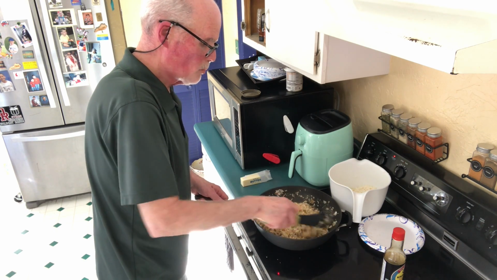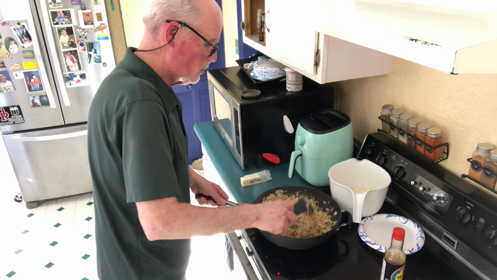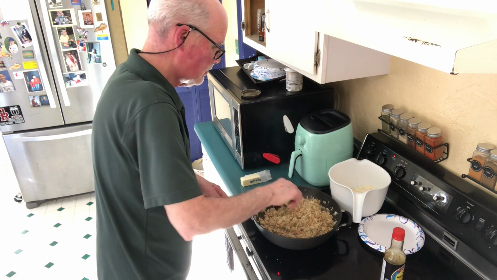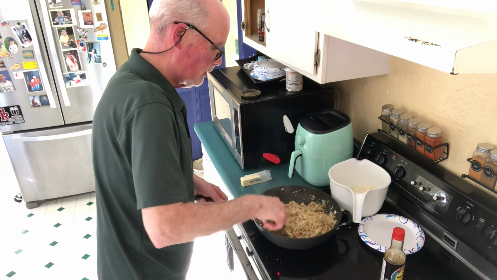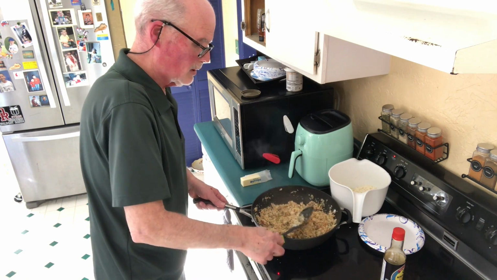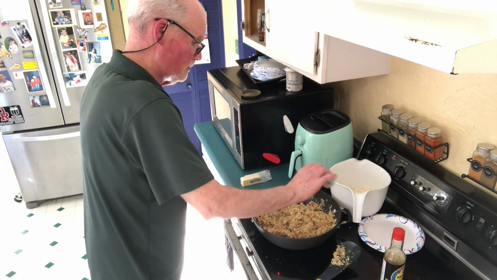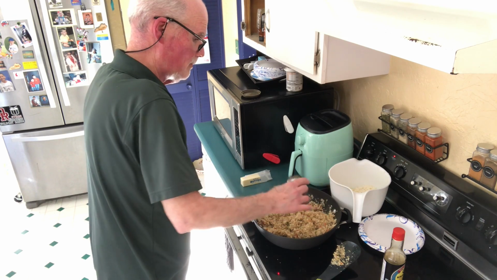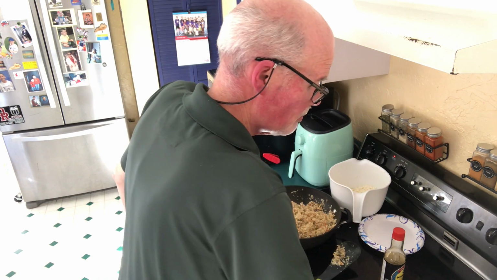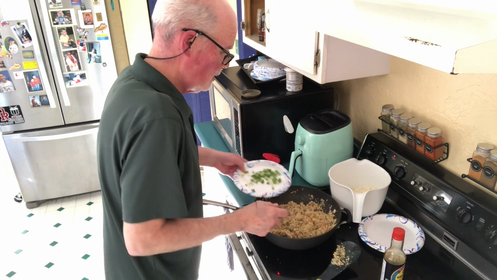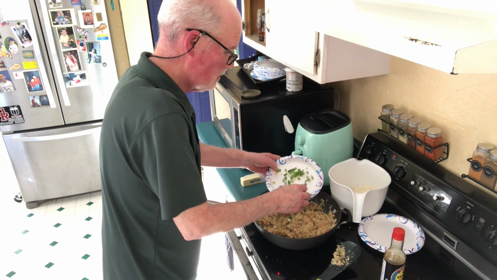Like I said, it's a pretty quick recipe too. Yeah, that looks really good. I'm going to hit it with just a little bit of pepper, not much. And then I've got some green onions that I'm just going to put on the top.